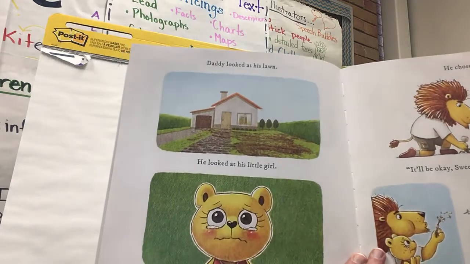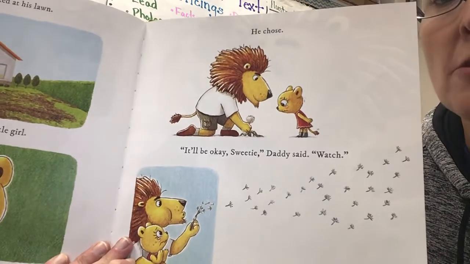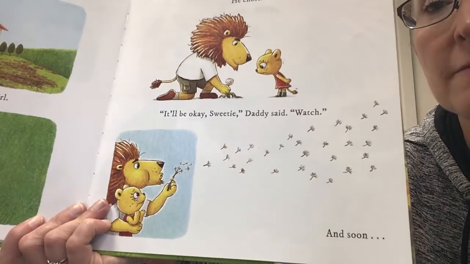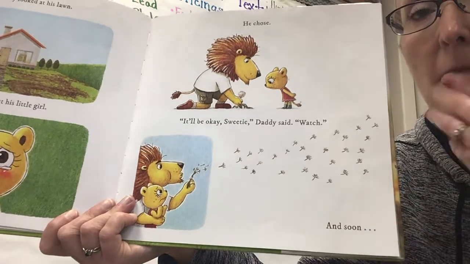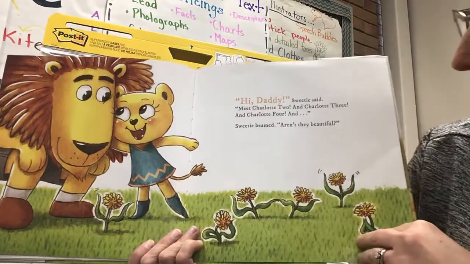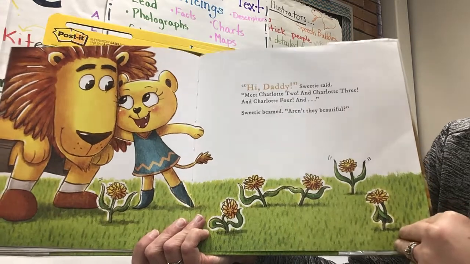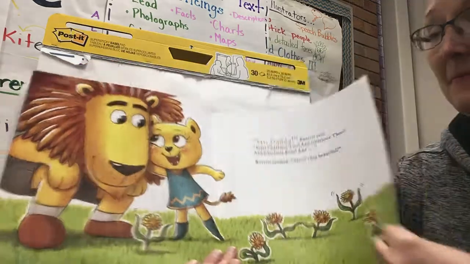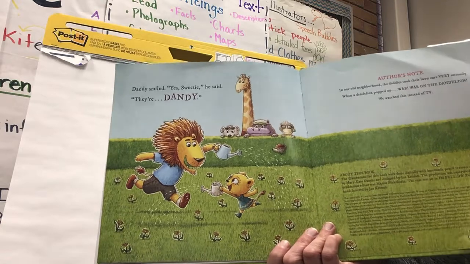Daddy looked at his lawn. He looked at his little girl. He chose. It'll be okay, Sweetie, Daddy said. Watch. Look what he's doing. He's picking Charlotte and blowing. And soon, you know what's going to happen? Hi, Daddy, Sweetie said. Meet Charlotte 2 and Charlotte 3 and Charlotte 4 and... Sweetie beamed. Aren't they beautiful? Daddy smiled. Yes, Sweetie, he said. They're dandy.